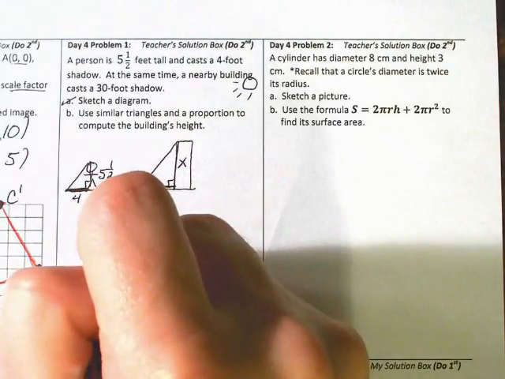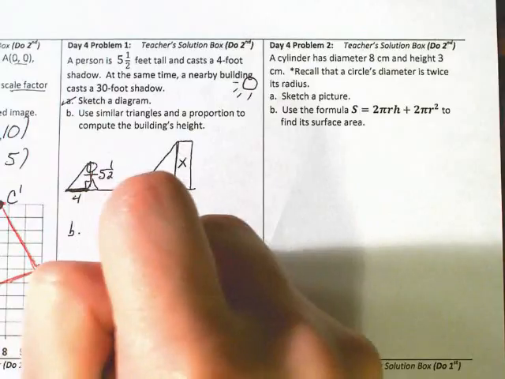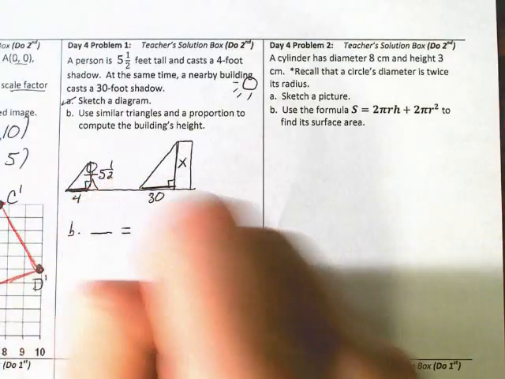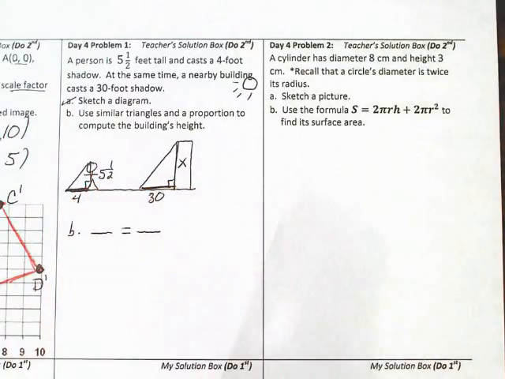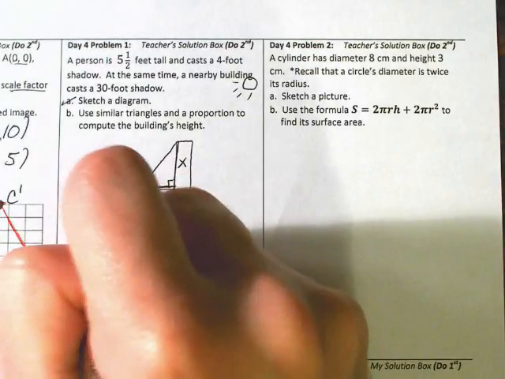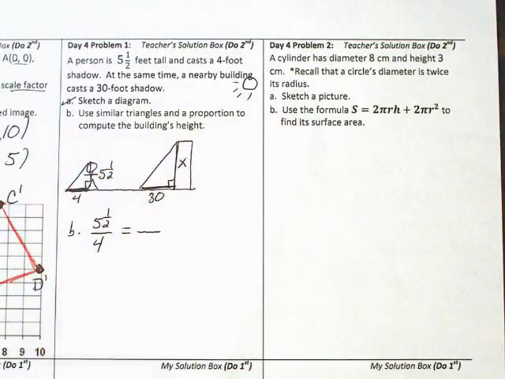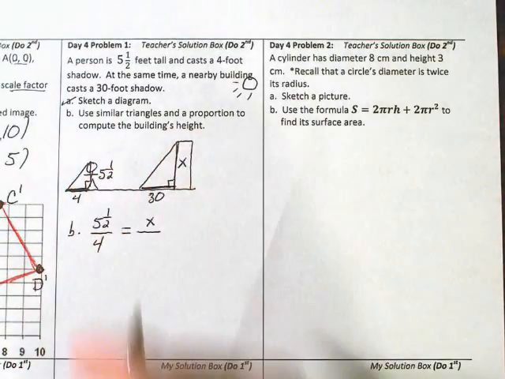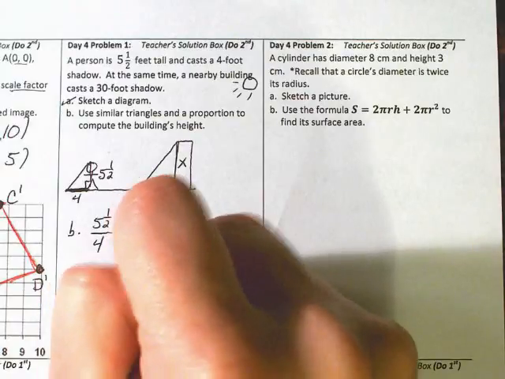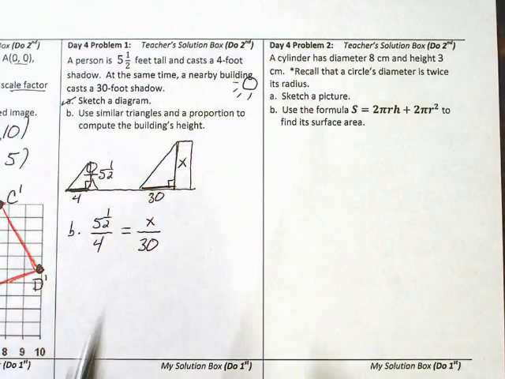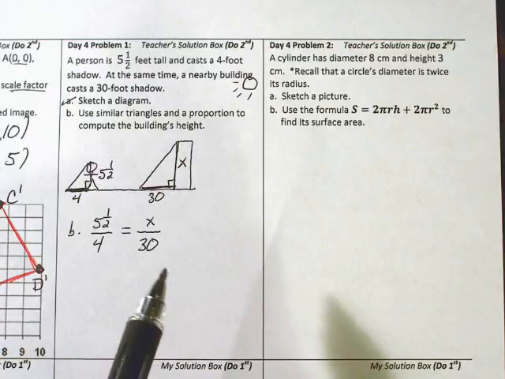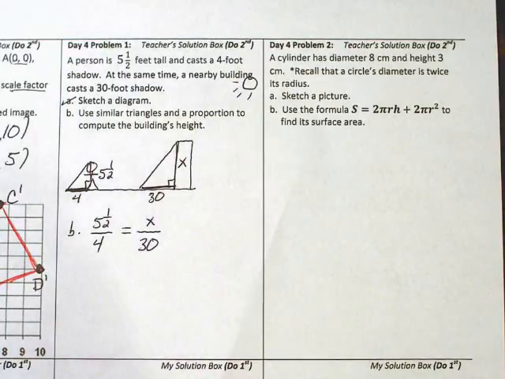height of the building. So a proportion will be an equation with a ratio on the left side and a ratio on the right side. First of all, for the person, 5.5 feet tall, 4-foot shadow. For the building, x feet tall and a 30-foot shadow. So here is our proportion that we can solve to find a solution for x.